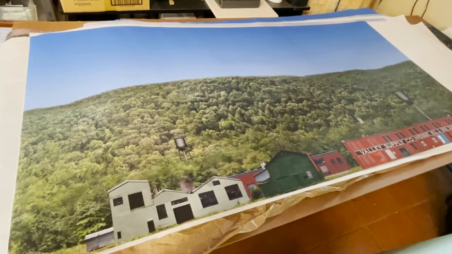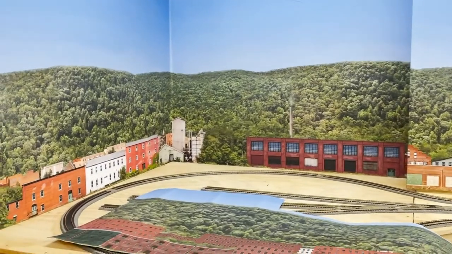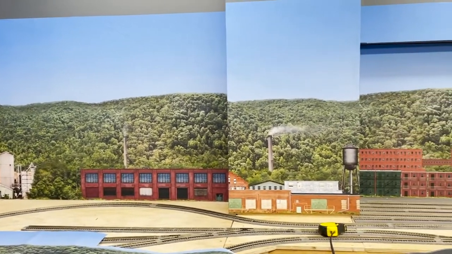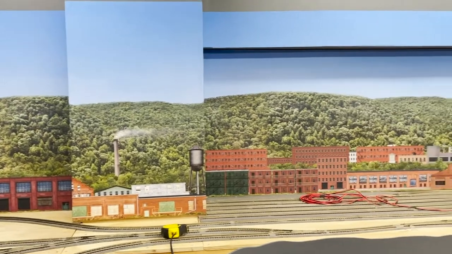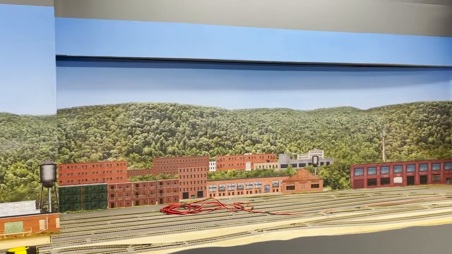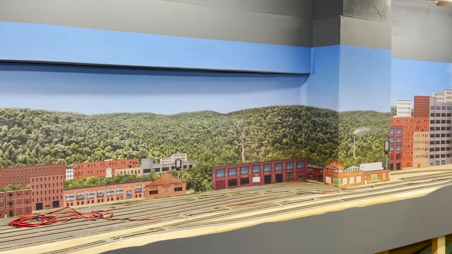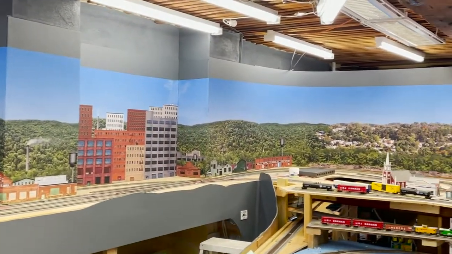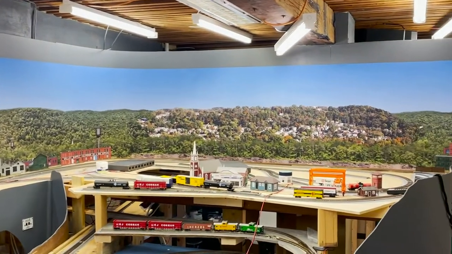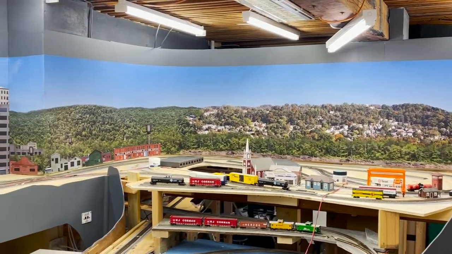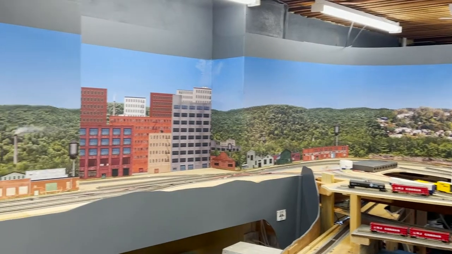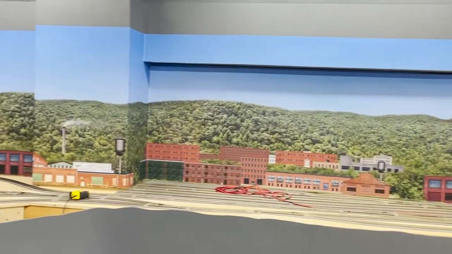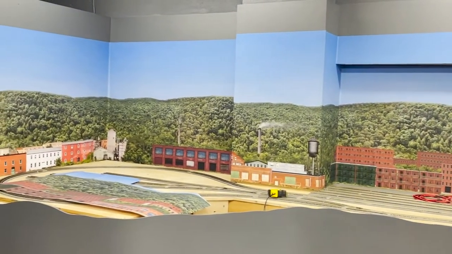Okay, see you soon. So the backdrop is up. I'll just give you a quick panoramic view from a couple different areas. Now look, it's not perfect by any means, but I am really pleased with how it's come out. I'll just keep panning around a little bit so you can get different angles.